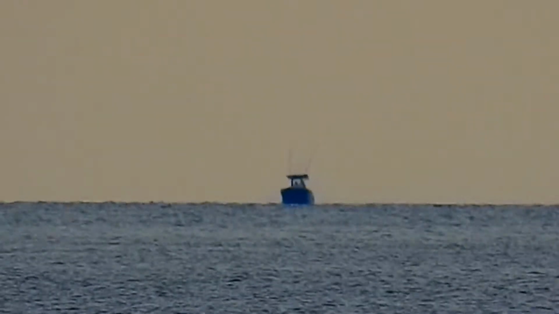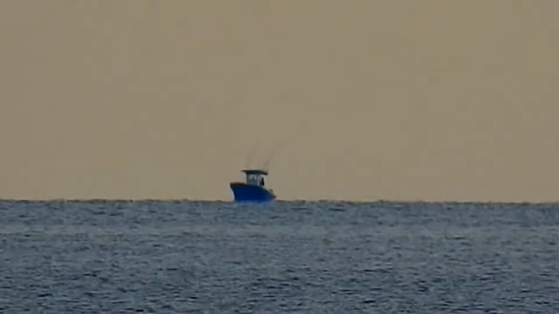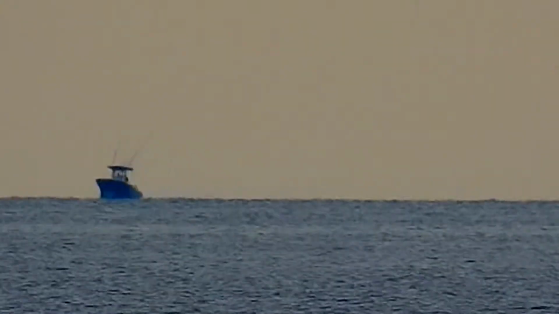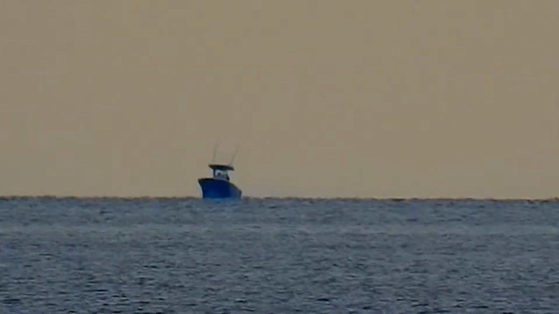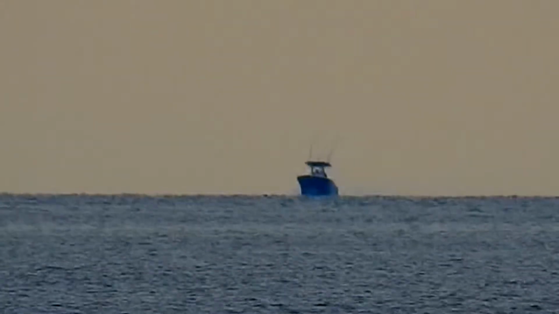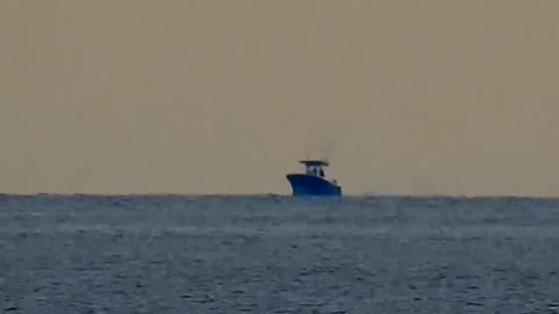But this boat does something else too. As it gets up here, it'll stop. And when it stops, I want you to pay attention to that mirror line, that mirage line, because you'll see him kind of sink down in the water, but he's still in that mirage line. So he will literally get sucked back down into the mirror.